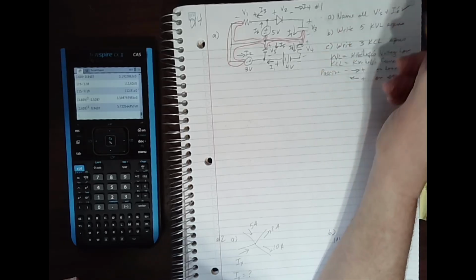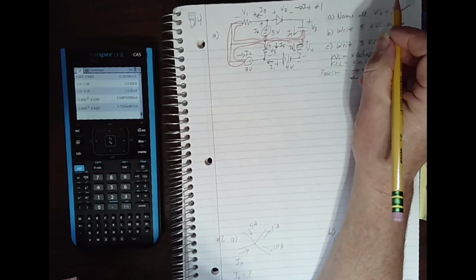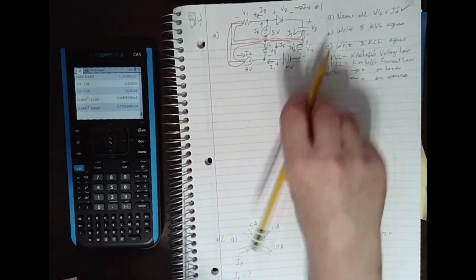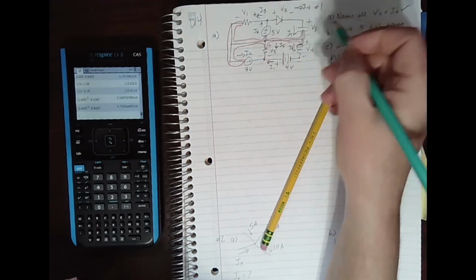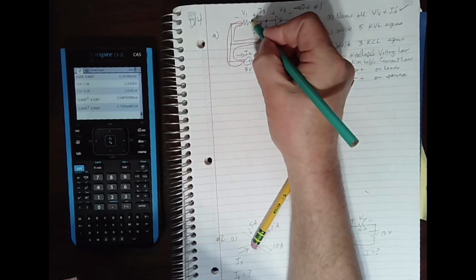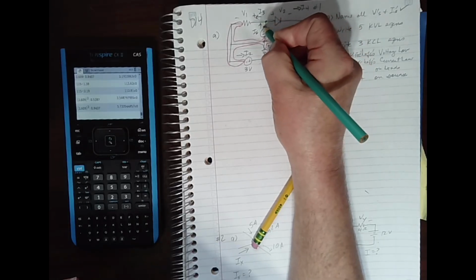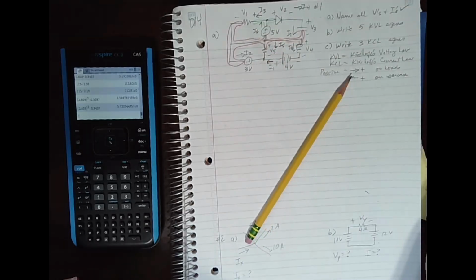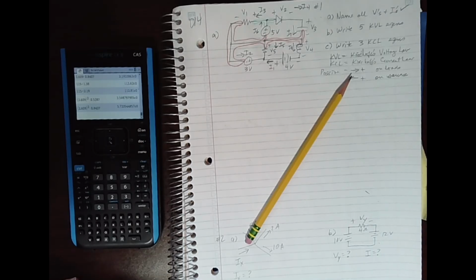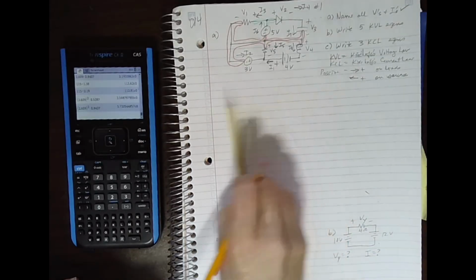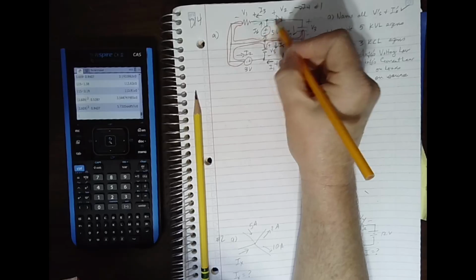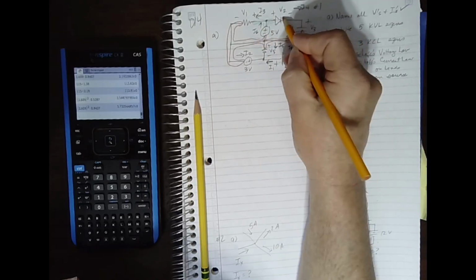I have another question I should have put on here. How many nodes are in this circuit? So how many different connecting places are there? We already circled this big red one, right? But then we've got this one. It only goes this far, right? A node is defined as far as you can go, as much wire without running into something else. So that node's that big.